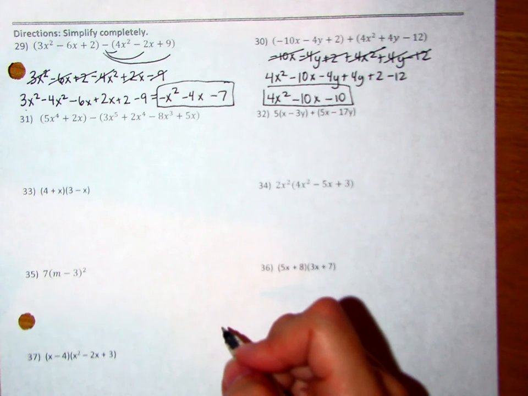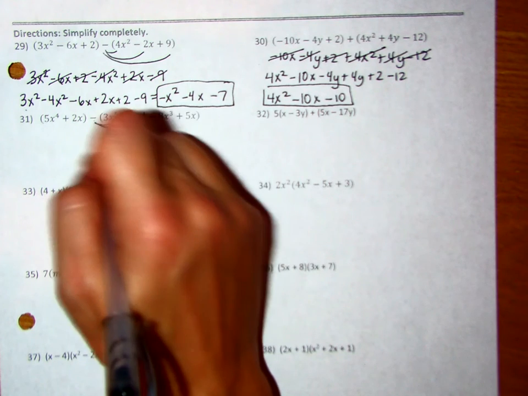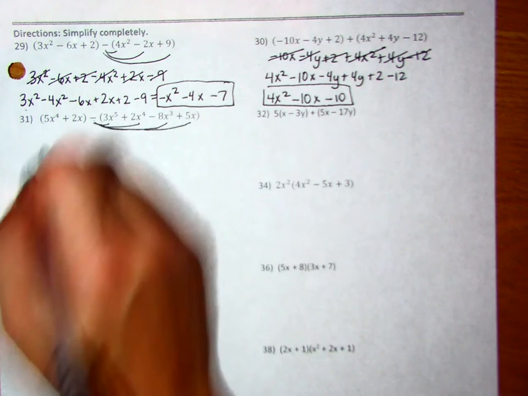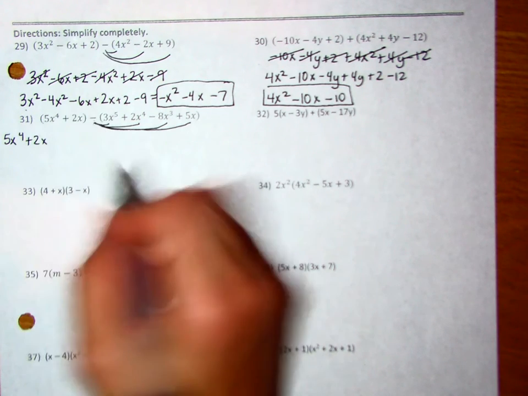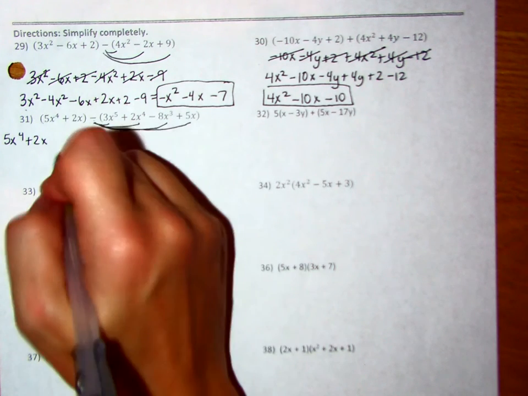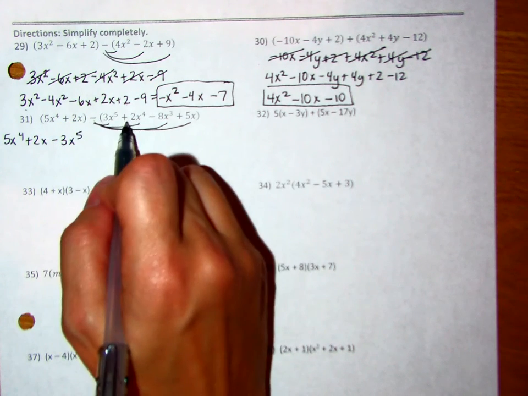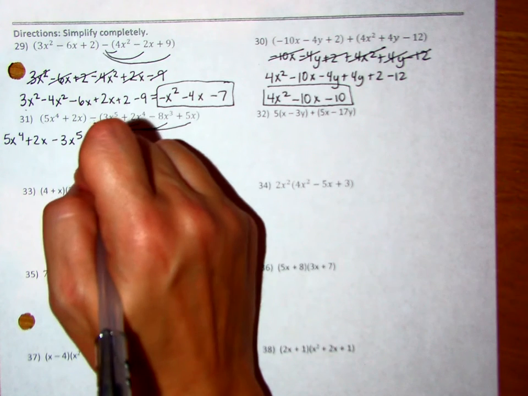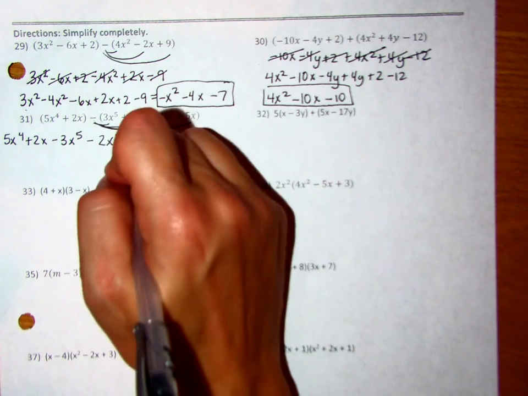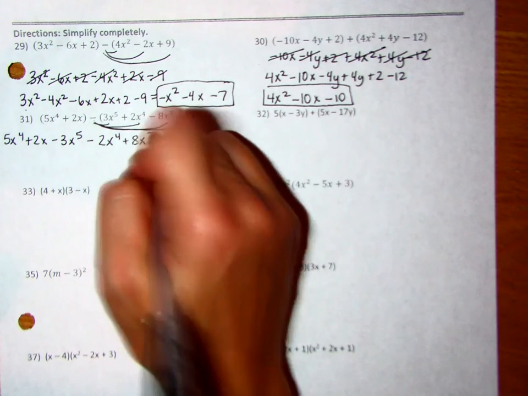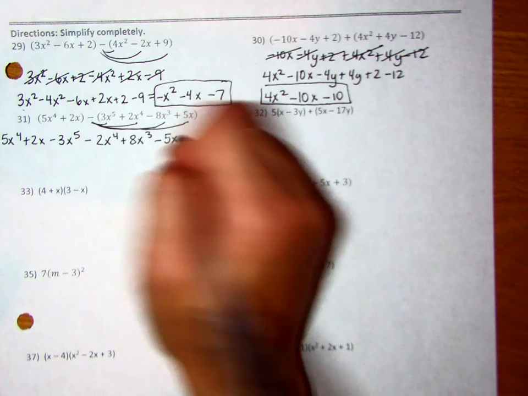On number 31, again, we see that negative, so we've got to distribute it to every single term on the inside. So the first parentheses can break free. But now let's distribute this negative. Negative with 3x to the 5th is negative 3x to the 5th. Negative with positive 2x to the 4th is negative 2x to the 4th. A negative 8x cubed makes it a positive 8x cubed. And a negative positive 5x makes it a negative 5x.